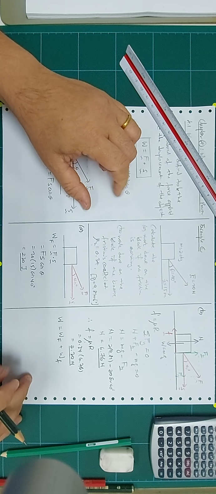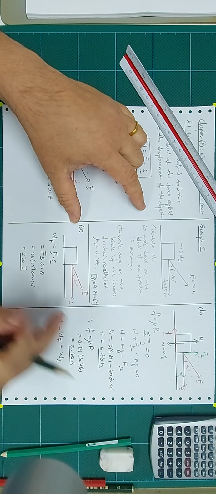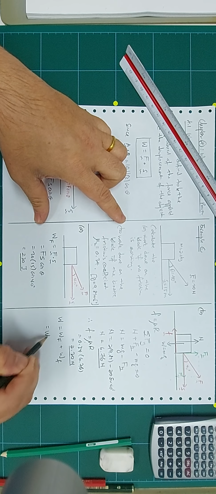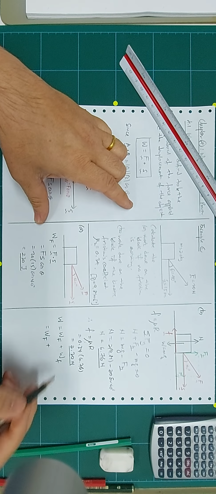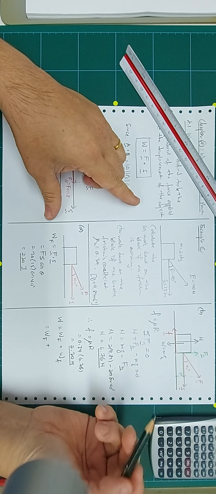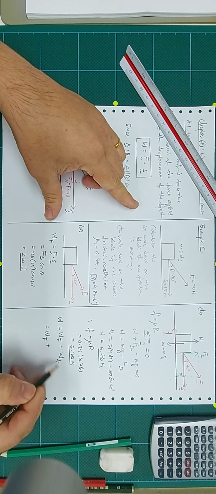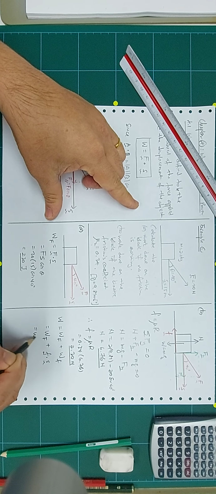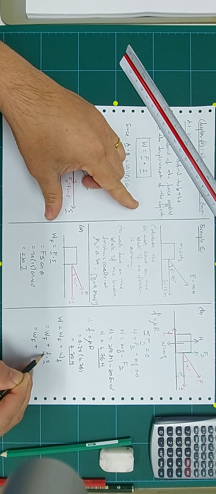Okay, now the work done by the force F is already calculated, which is equal to 230. We'll leave this one alone first. But your work done by friction now is what? We use the same definition. Work done by friction is friction dot displacement.